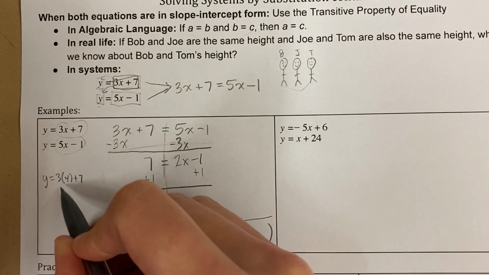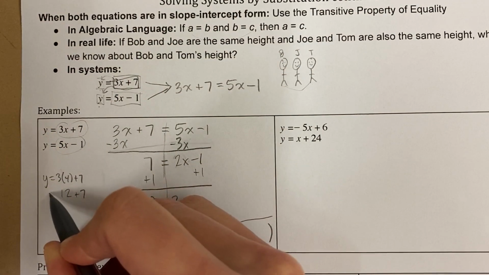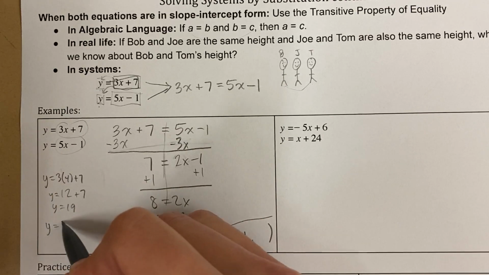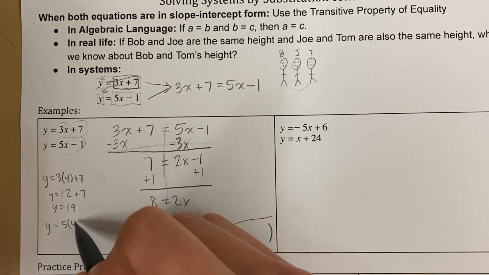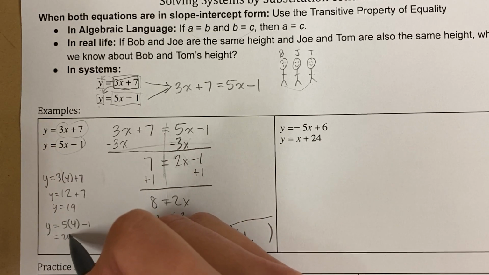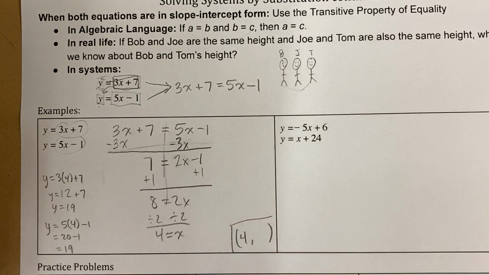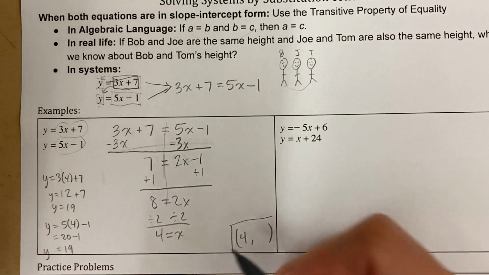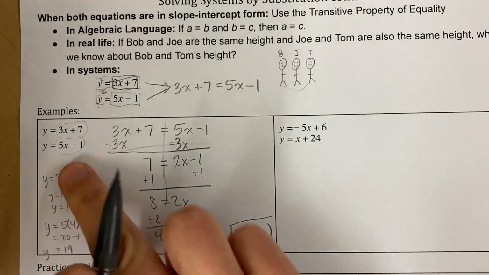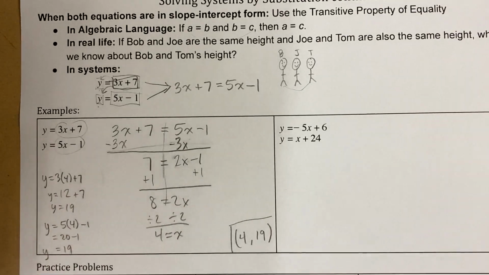Right, so here, 3 times 4 is 12 plus 7, right? So y equals 19. Let's make sure we get 19 when we plug it in over here as well. I'm plugging in 4 for x, right? I'm plugging in 4 right here for x. And I get 20 minus 1, and hey, I get 19 again. Perfect. So my y equals 19 both times. So there's my answer, 4 and 19. And I don't have to check it because I kind of already did, right? Because I plugged it into both equations.